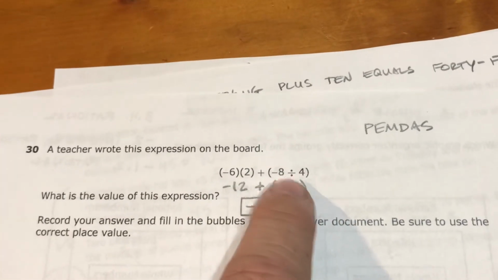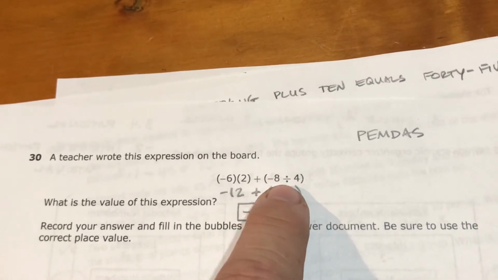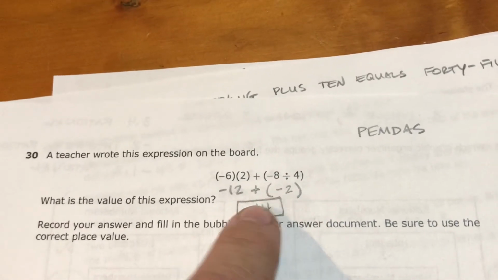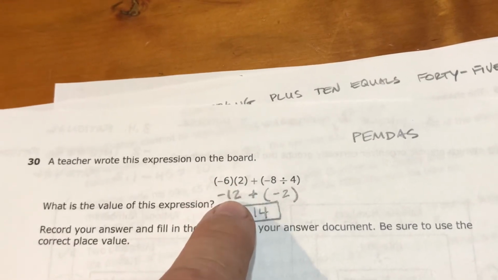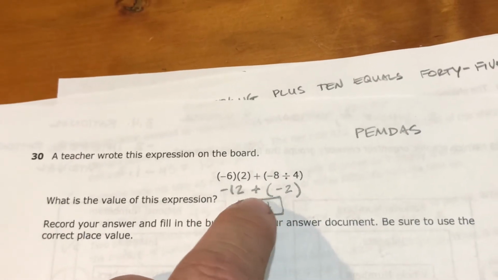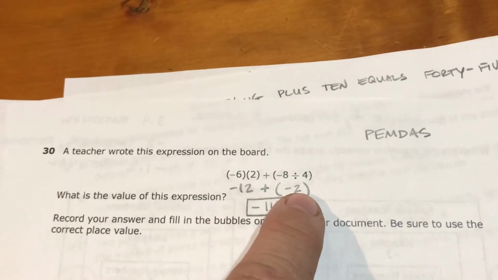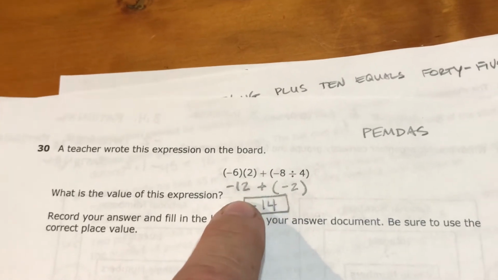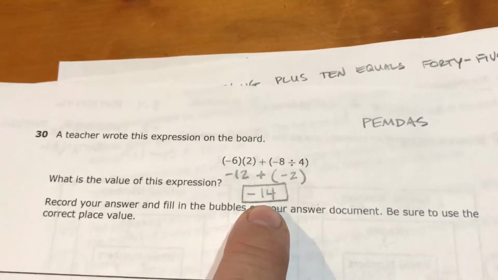So if we do the division first, you've got a negative divided by a positive, which is going to be a negative. So 8 divided by 4 is 2, but this is negative 8, so it's negative 2. And then if you multiply a negative times a positive, you get a negative answer. So you've got negative 12 plus negative 2, and when you add two negatives, it's already negative. You're adding more negatives, so it's still going to be negative. So a negative plus a negative is a negative. It's kind of like we talked about in class. You got 12 bad guys, you add 2 more bad guys, and you got a total of 14 bad guys.